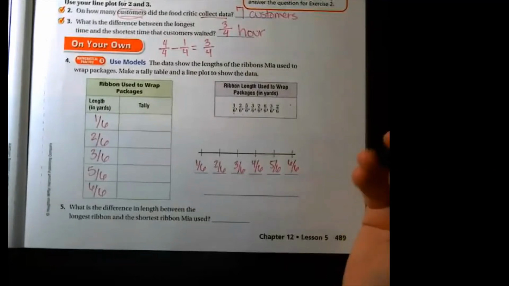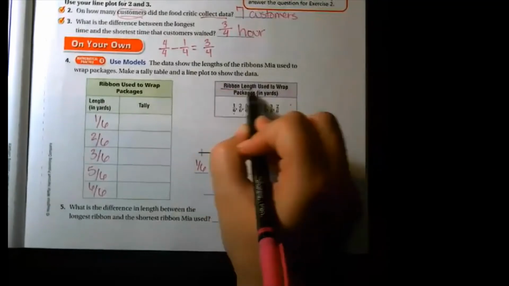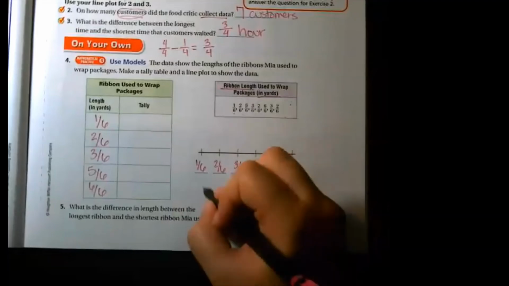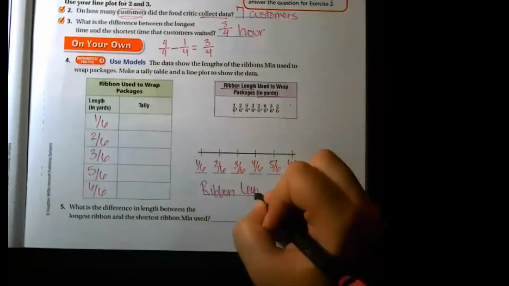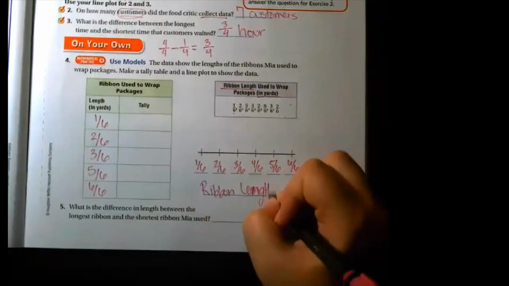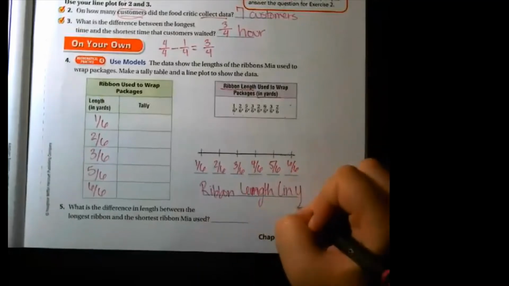I also want to label my line plot, and I'm going to call it ribbon length in yards. Okay, if you wrote out the whole thing, that's perfectly fine. I just kind of shortened it a little bit.